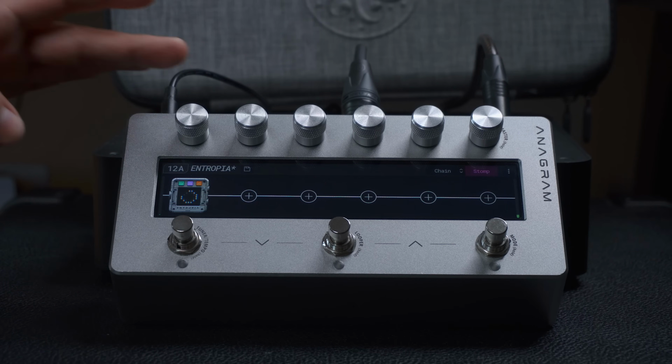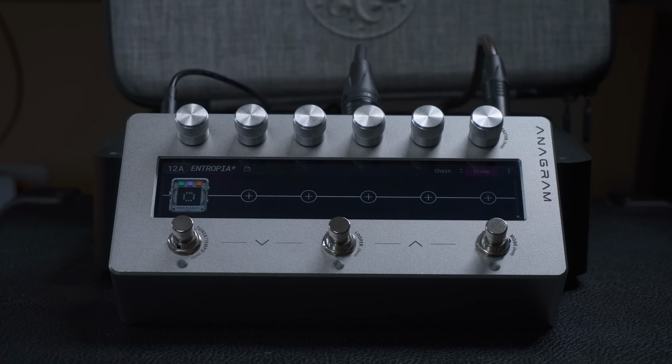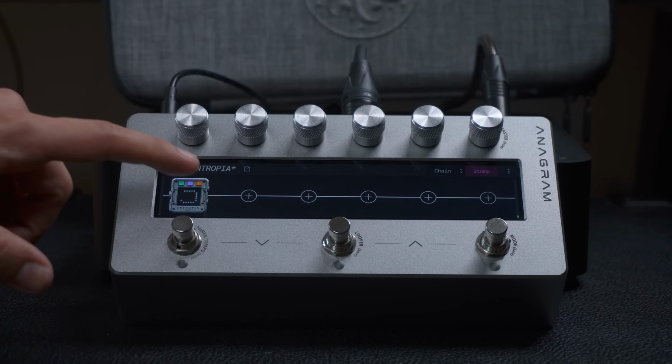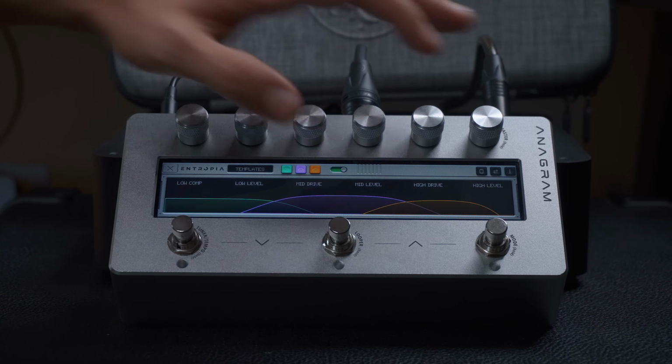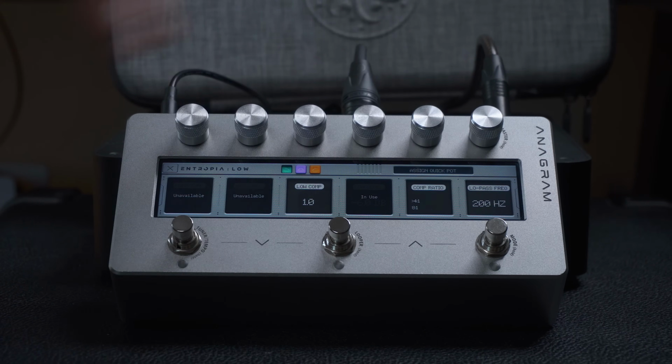With Entropia, I can also assign quick pots. By default, this is set to control the low level. However, if we want to change this, all we have to do is access the block settings, tap on the three dots on the top right corner, and then choose Configure Quick Pot. And from this screen, we can choose which parameter we want to assign to the quick pot.